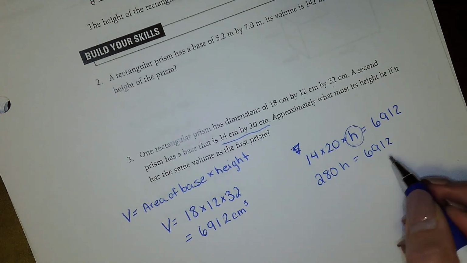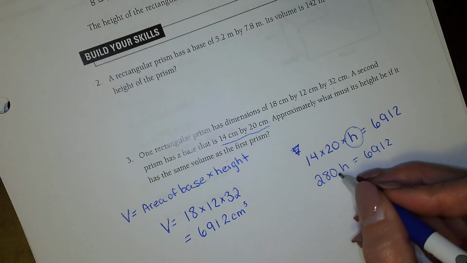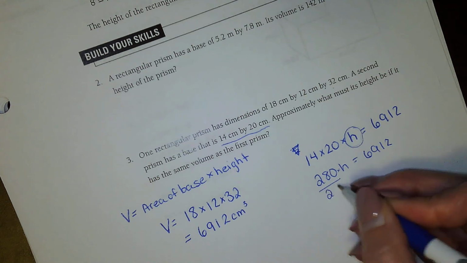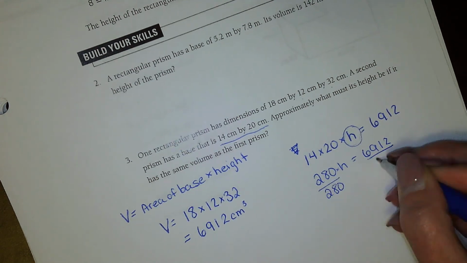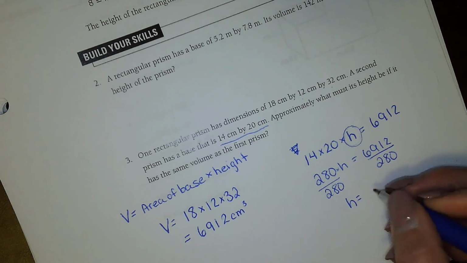Now, when we solve equations, we have to do opposite or inverse operations. In this case, if this is multiplied, the opposite of that is to divide both sides by 280, leaving me with just h, which is equal to my approximate height.